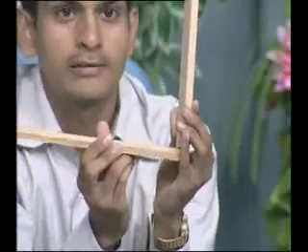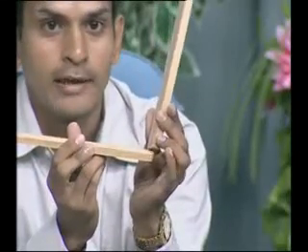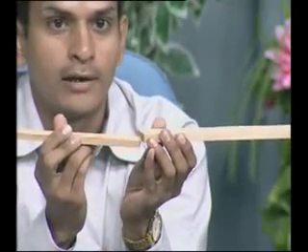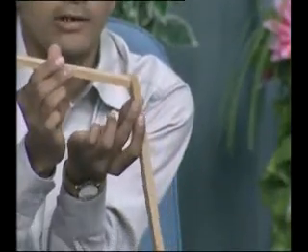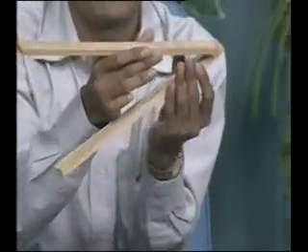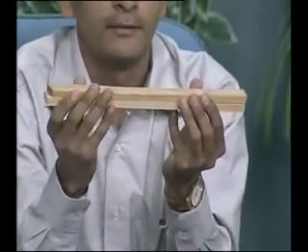This angle is 90 degrees. If we rotate further, the half circle will be over and we are getting 180 degrees. Again we are rotating, so we are getting 270 degrees, and a complete revolution will give us a 360 degree angle.